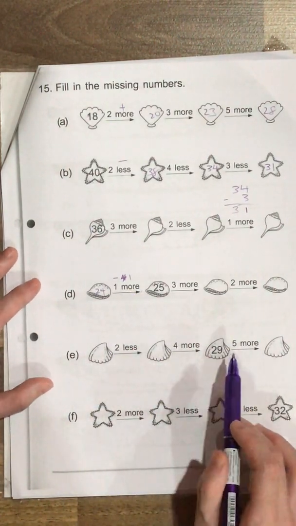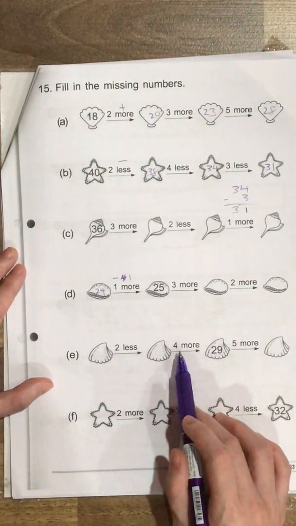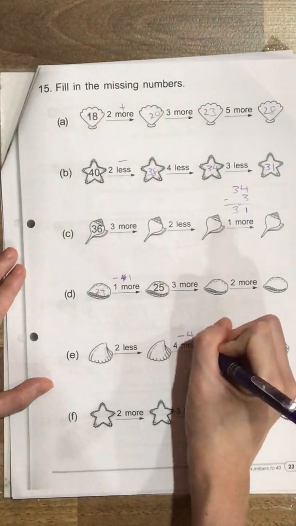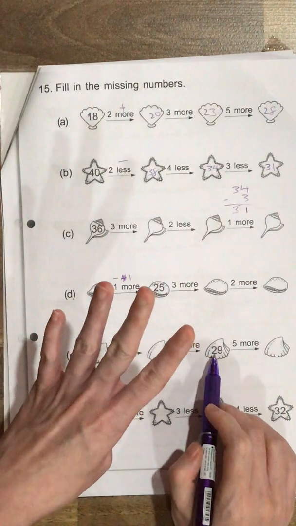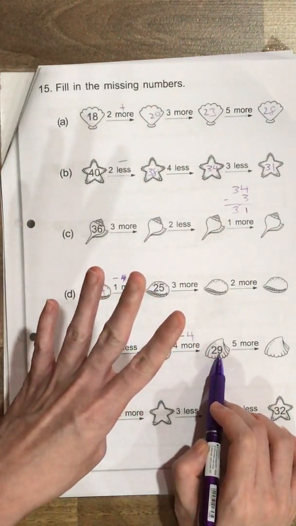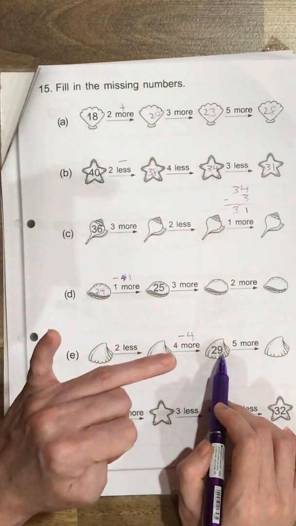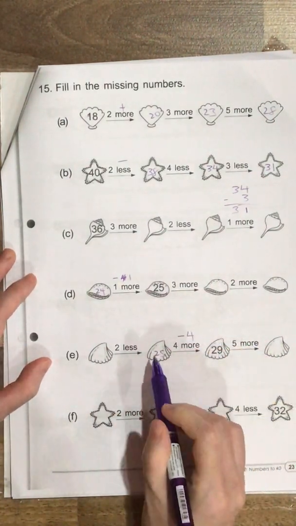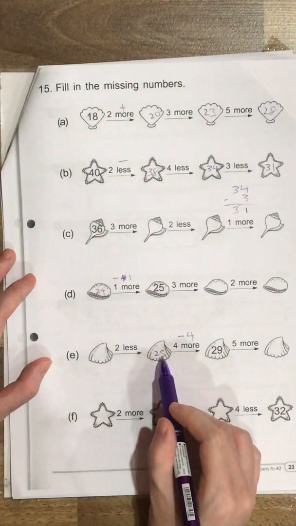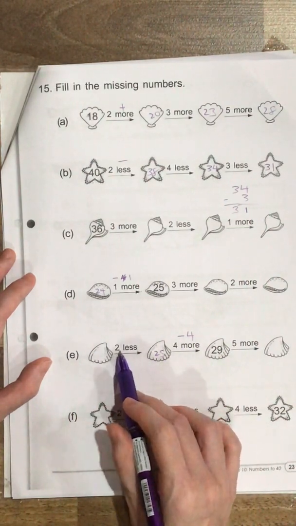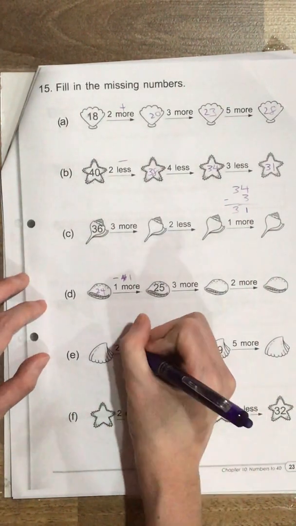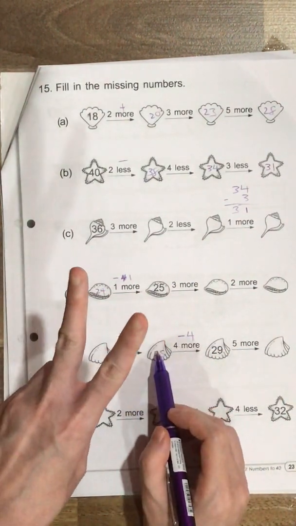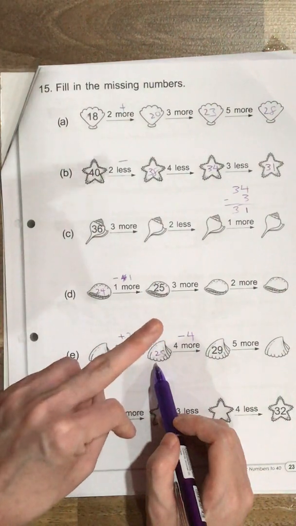Alright, so for this one, let's go backwards. 29, go backwards, 4 more. So 4 more becomes 4 less, so minus 4. So take out 4 fingers, count down from 29: 28, 27, 26, 25. Okay, and over here, you go backwards. So 25, 2 less. 2 less, change the sign, becomes 2 more, so it's plus 2. So 25 plus 2, take out 2 fingers, count up: 25, 26, 27.